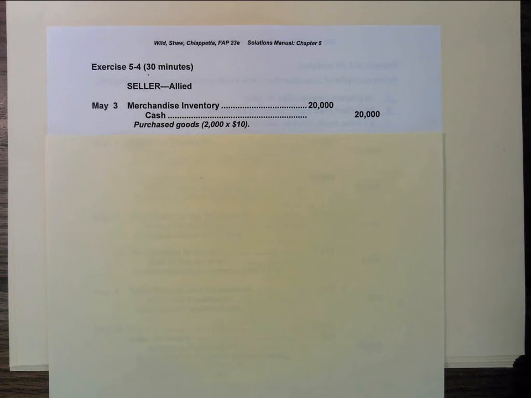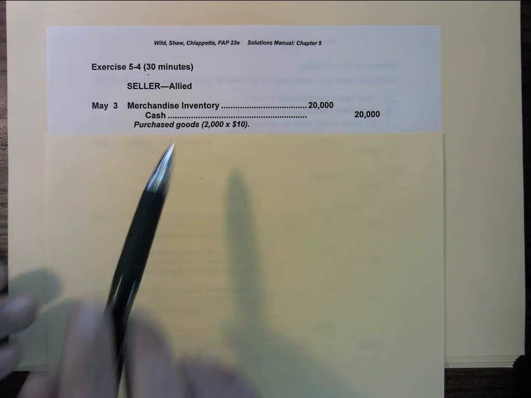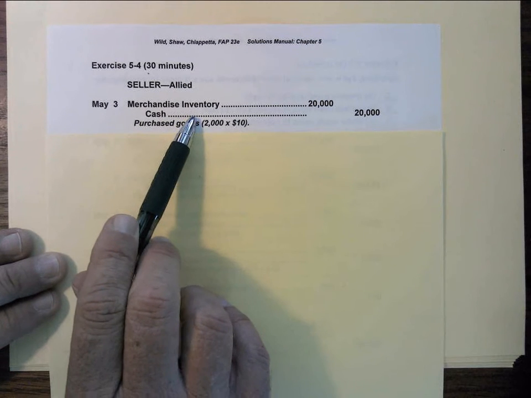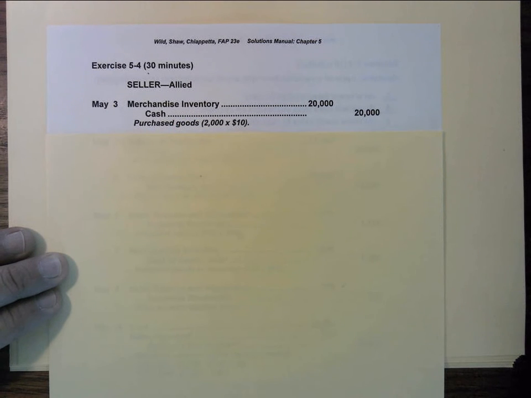Now, however, we are going to get to the selling of things on May 5th. May 5th, Allied sold 1,500 of the units of inventory for $14 a unit. Invoice total $21,000 to Macy Company under credit terms 2/10, n/60. The goods cost Allied $15,000. Remember that we're in a perpetual inventory system, so we always want to keep this merchandise inventory account up to date. So when we sell something, we're going to record the inventory accounts that go along with it. So we're selling this on account.